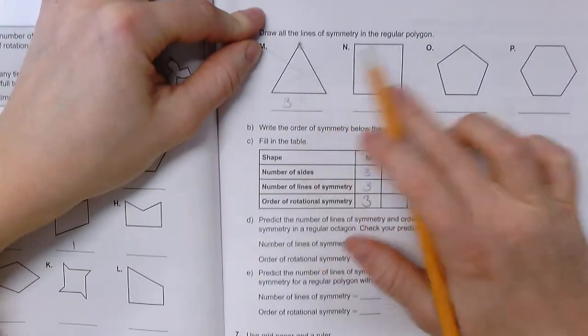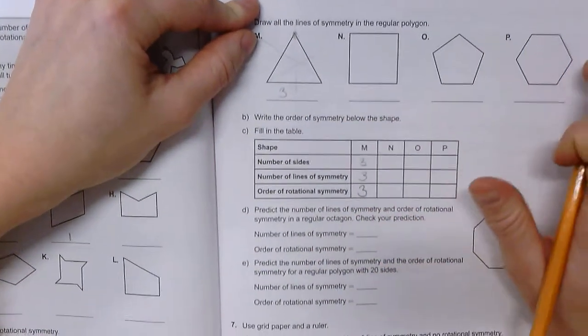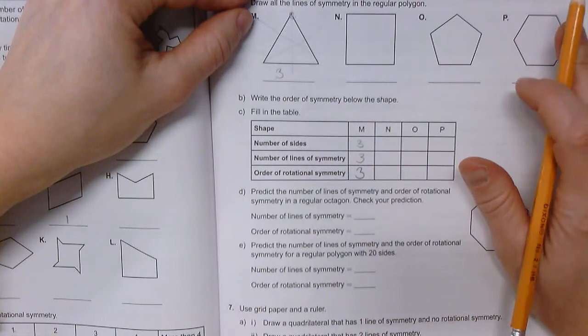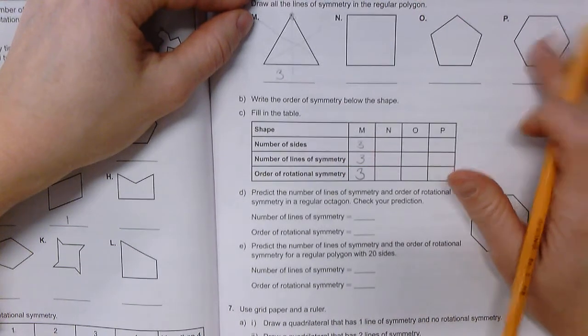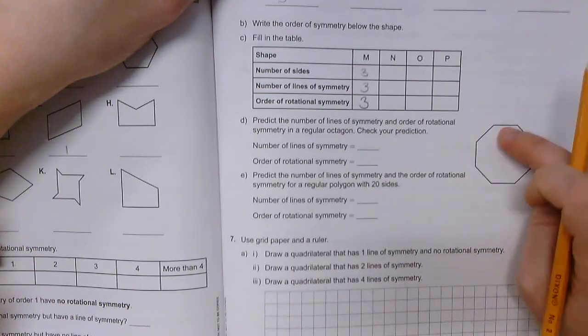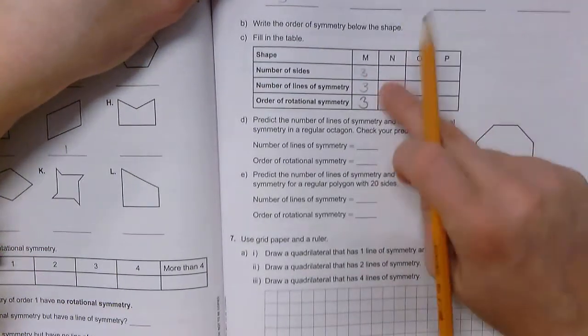So this is triangle, square, pentagon, 6-sided. Why am I forgetting what that is? And then you're going to predict for this octagon. So this chart, once you have the answers, it'll help you with that.